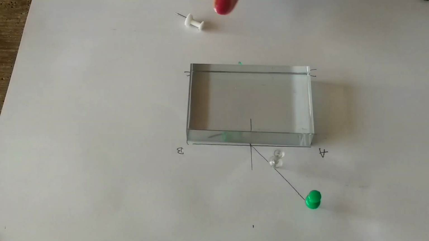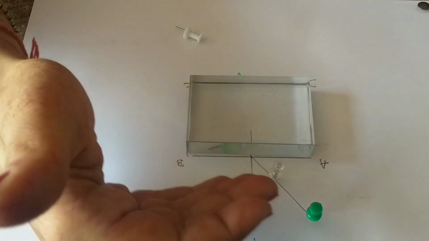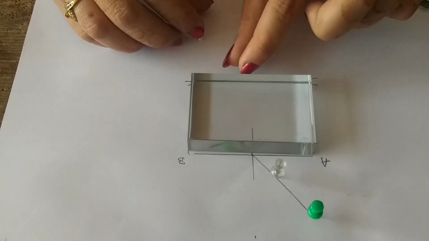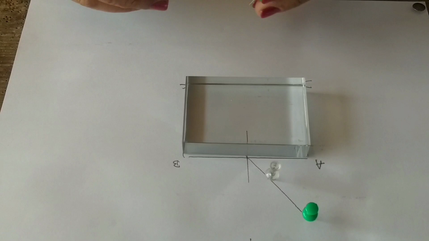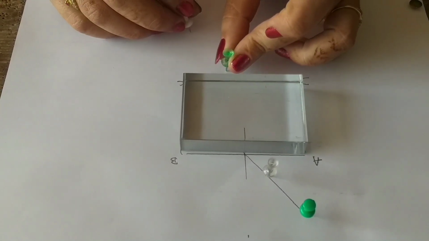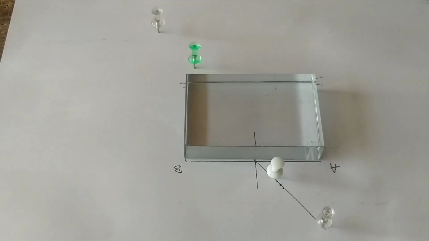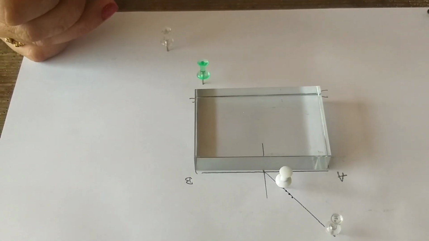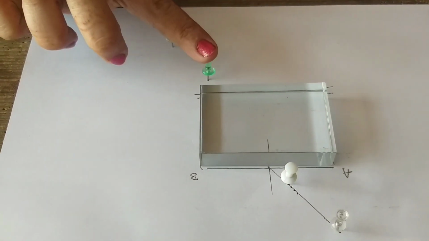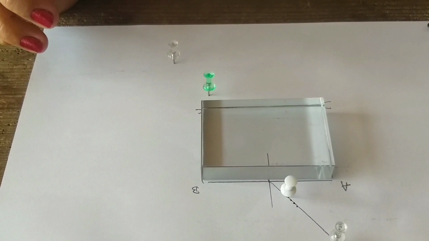I'll fix these pins by looking through the glass slab so that the images of these two pins and these other two pins should be in a single straight line. I'll bend down, see through the glass slab and fix the pins. As you can see, I have fixed these two pins here on this side. I have fixed these pins by closing one eye and looking through the glass slab from this side.